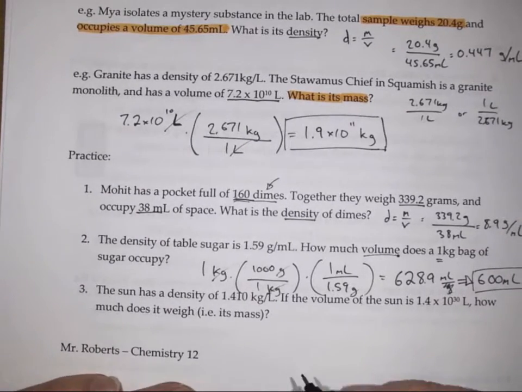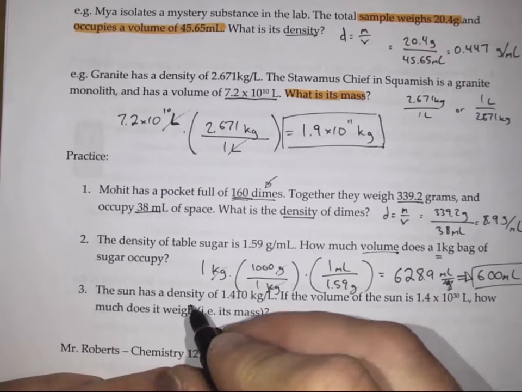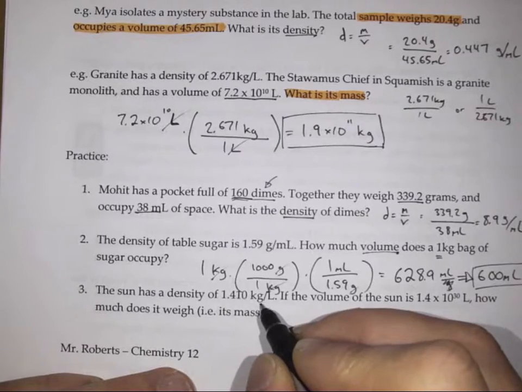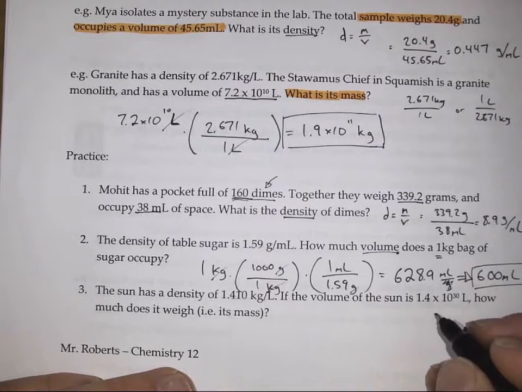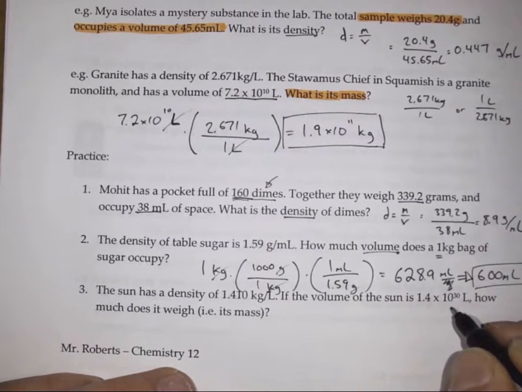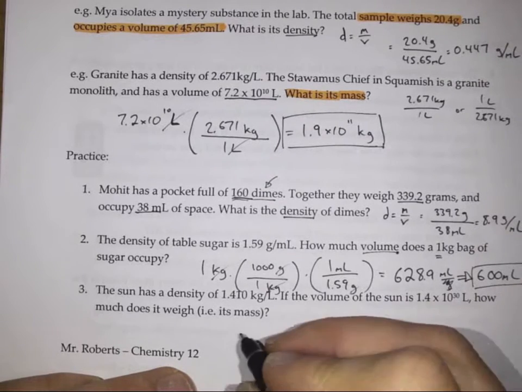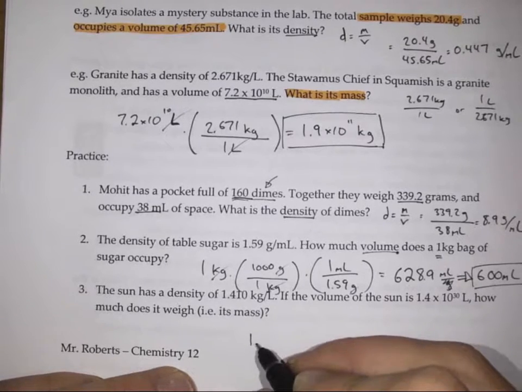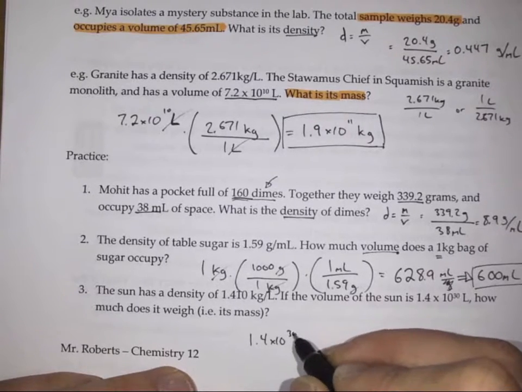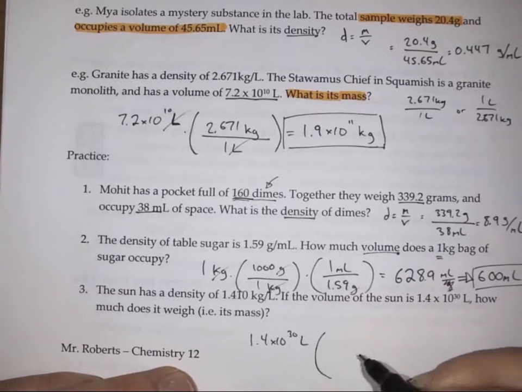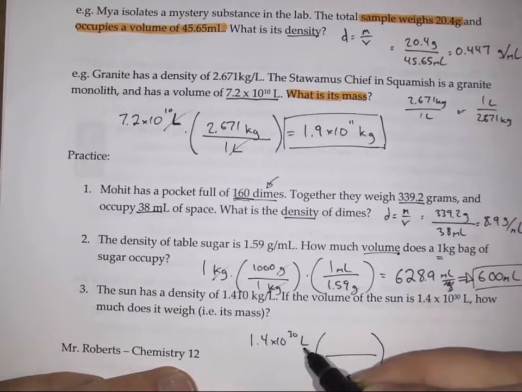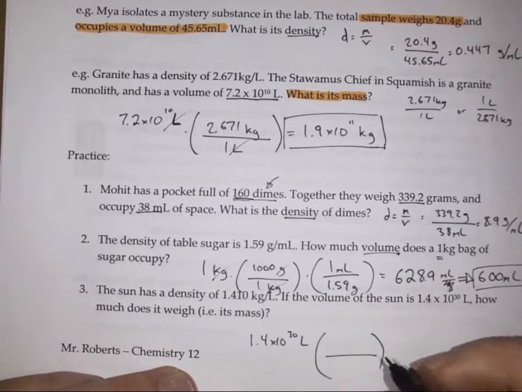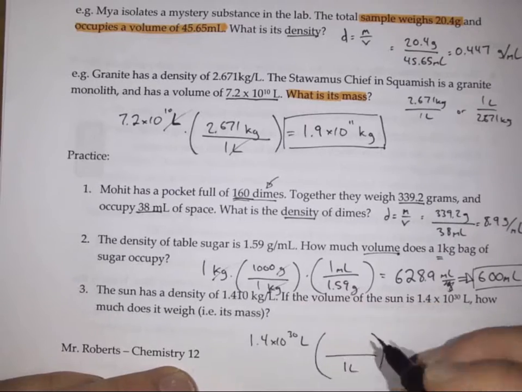All right, last we got this question about the sun. It's got a density of 1.410 kilograms for every liter, and the volume of the sun is 1.4 times 10 to the 30 liters. And then the question is, how much does it weigh? So we start with 1.4 times 10 to the 30 liters. And we're going to use our conversion factor here. We're going to convert liters, volume, into mass. And to do that, we're going to need liters on the bottom. So our kilograms are going to go on top.